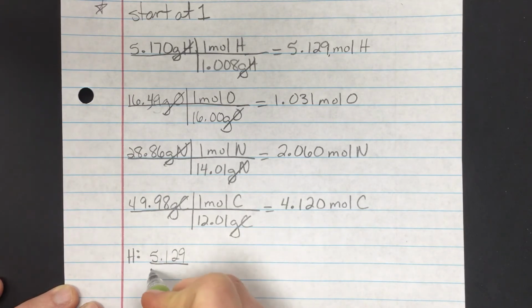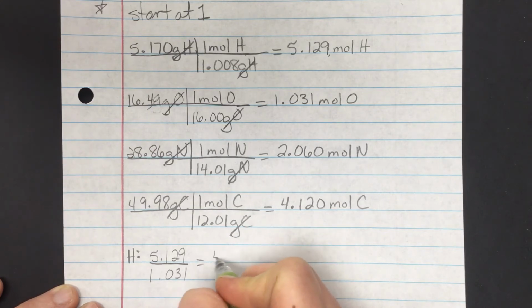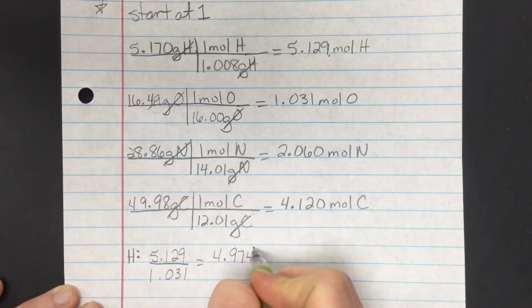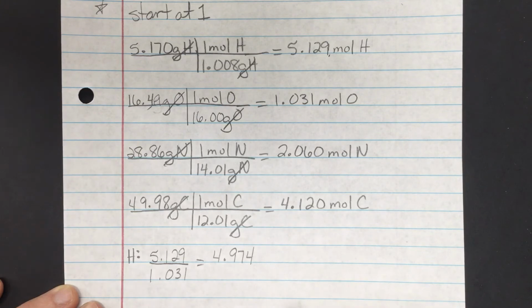I'm going to divide that by 1.031, and I get an answer of 4.974. I'll do the same thing for oxygen. 1.031 divided by 1.031, because that is the smallest number, and I get 1.